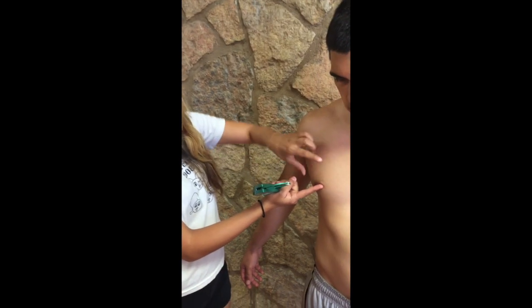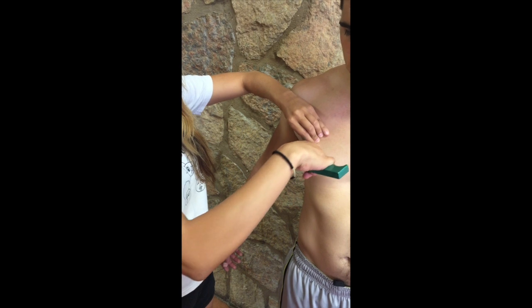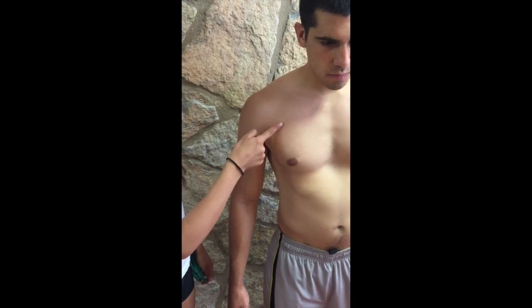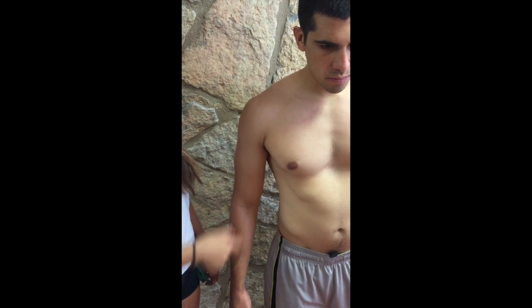The chest is measured using a diagonal fold. When measuring a male, you should measure 1/2 of the distance between the anterior axillary line and the nipple, as opposed to a woman where you measure 1/3 of the distance between the anterior axillary line and the nipple.